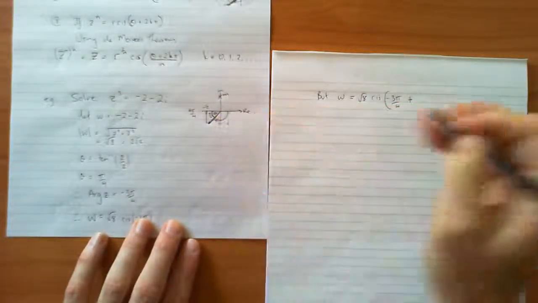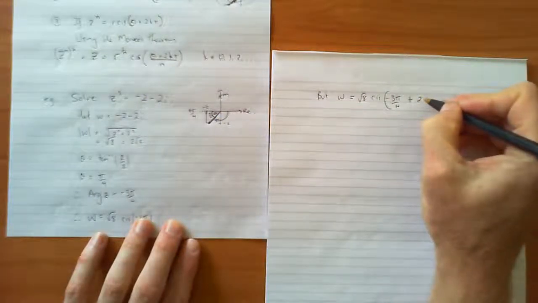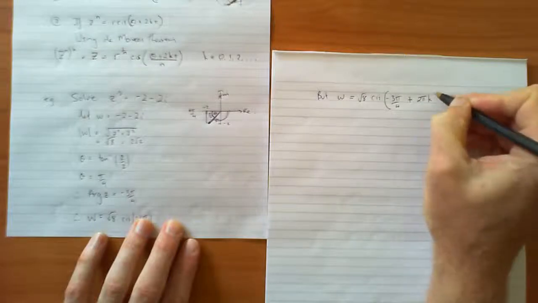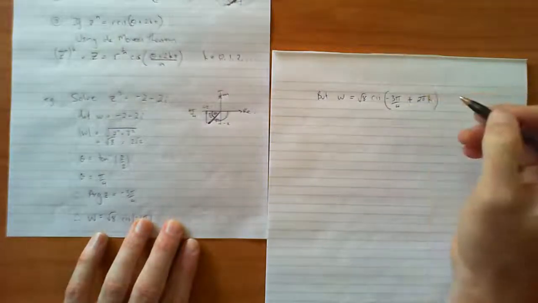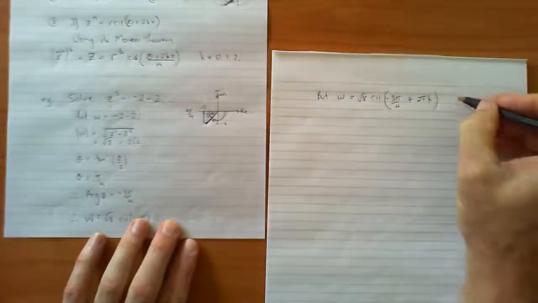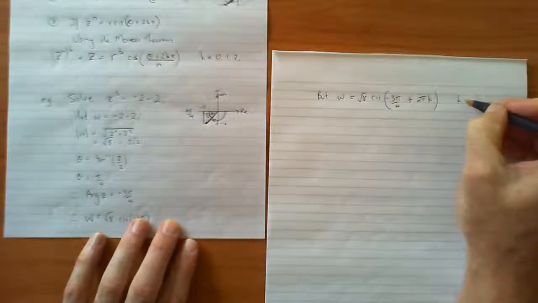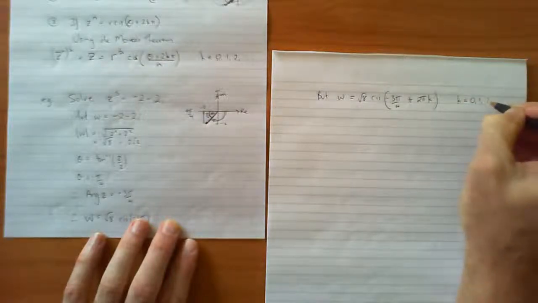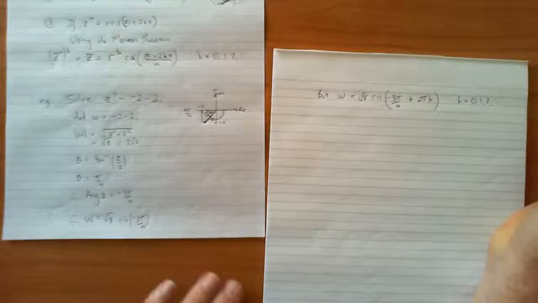To my argument, I can add any multiple of 2 pi. So I could write 2 pi times k. Alright, normally we write the 2k pi though, where k is equal to 0, 1, 2, dot, dot, dot.